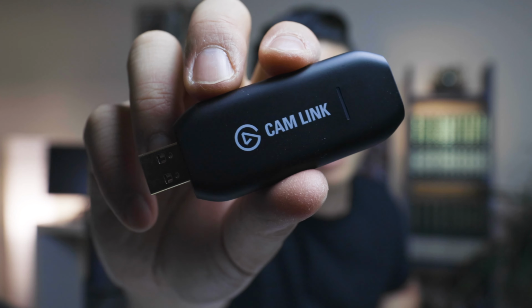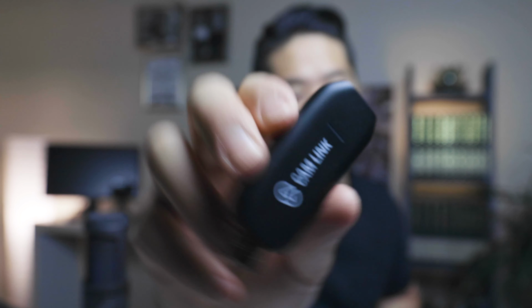You also want to use something like this. Let me introduce you to Camlink. Camlink is made by a company called Elgato, and most of the professional live streamers will use something like this so that they can use their DSLRs, hook it up to an HDMI, and live stream right off their cameras. Obviously, this is overkill and not necessary to get started, but if you want to create that professional look, this is something you want to get into.